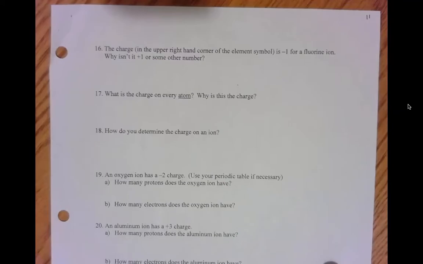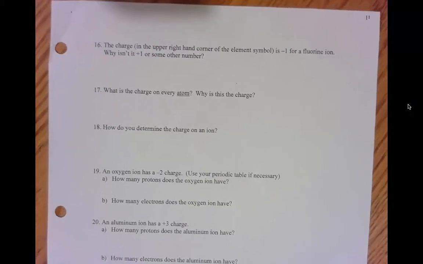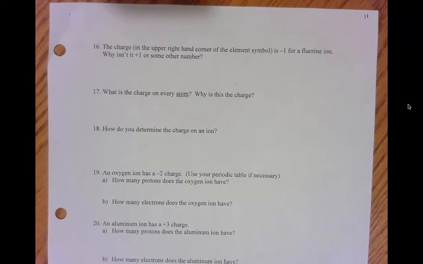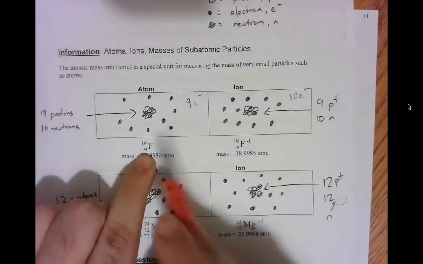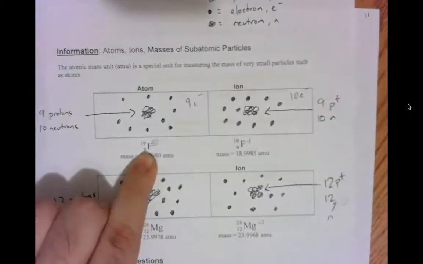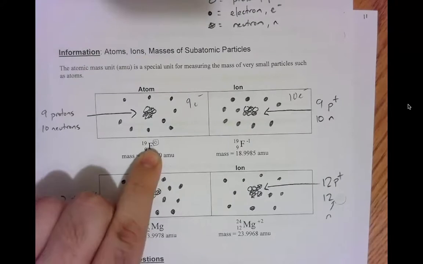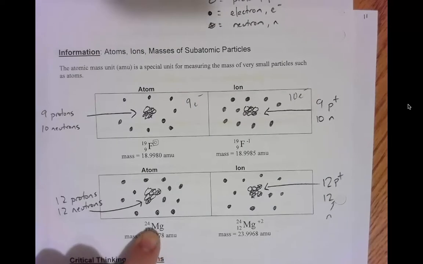Next is question 16. So question 16 is asking you about the charge in the upper corner of fluorine. So that was comparing the -1 to here where nothing's written. When nothing's written, it's because the charge is 0. So when nothing's written, that's what you can assume. So when you're looking down here at the magnesium example, you can assume that this magnesium has a charge of 0.